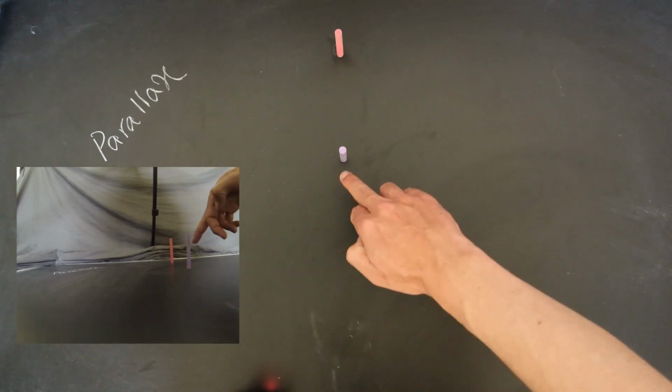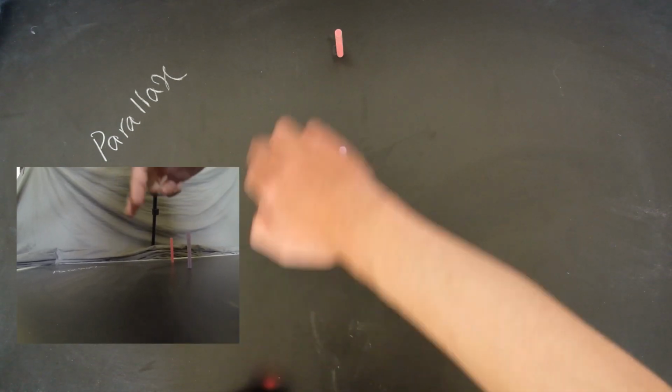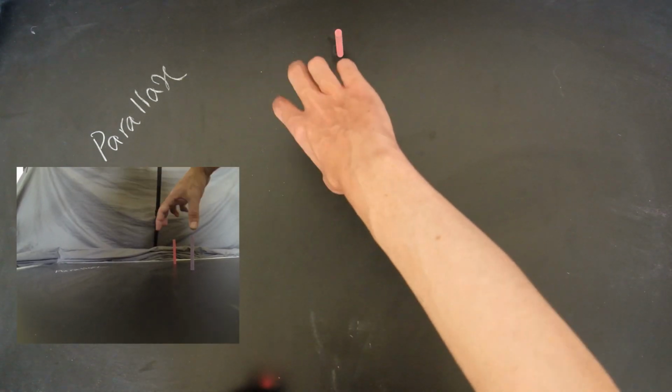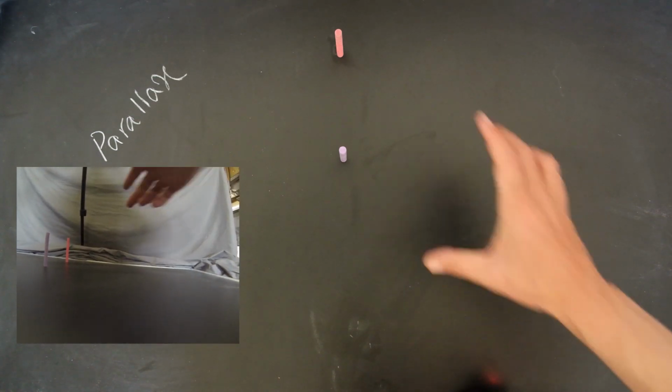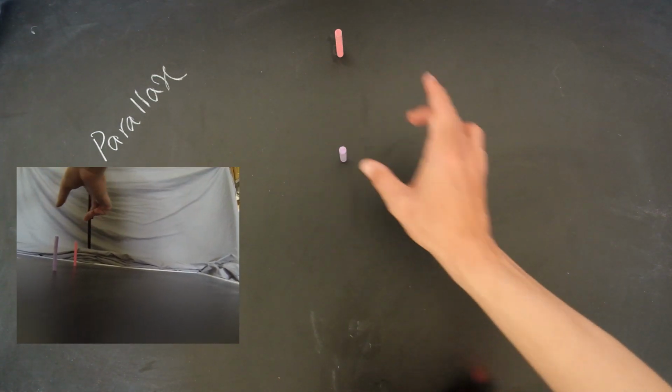You can see in this case, this is foreground, this is background, and this is the angle you see. If I move here, basically there is no big angle. If I move here, again you can see this is the angle. So this angle depends on our point of view, and this is simply parallax.